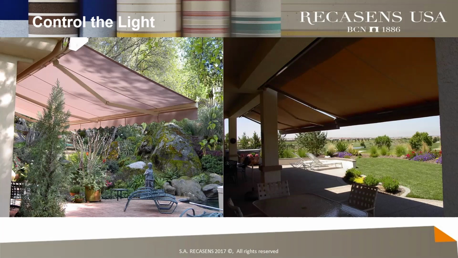On the right side, you see an awning that used a darker color with a more opaque pigment that really darkens the area under the patio. To my eye, this looks like a pretty warm area where this home is.